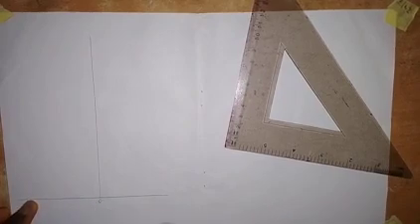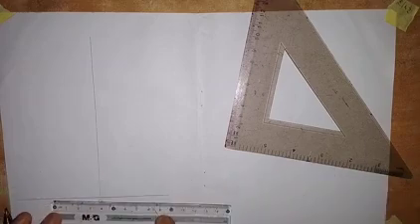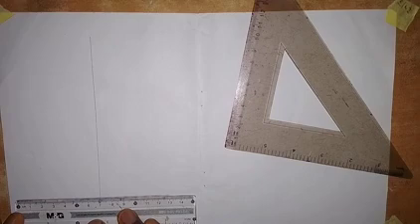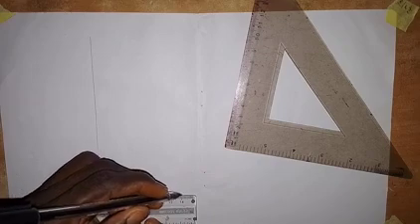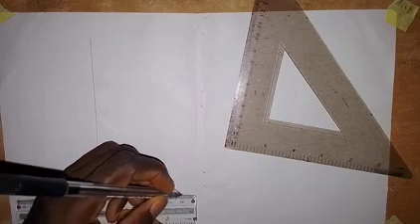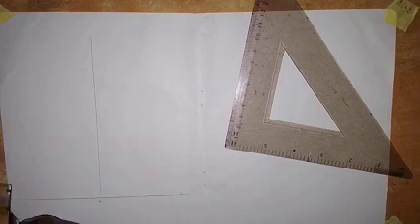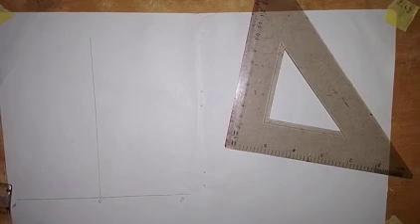Then we are going to take a measurement of 70 millimeters to the right and to the left side of O. So this is 70 millimeters from point O to the left, and this is 70 millimeters to the right of point O. Let's call this point A and this point B. So the total is 140.